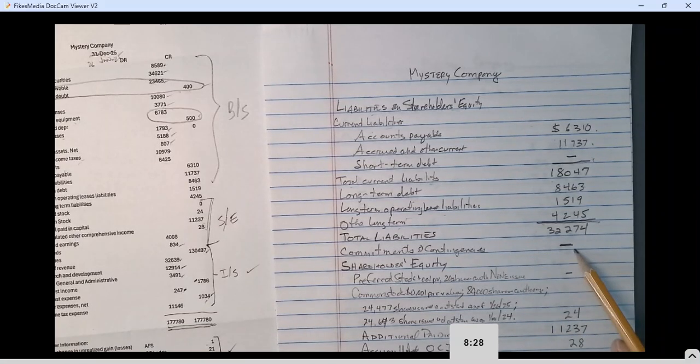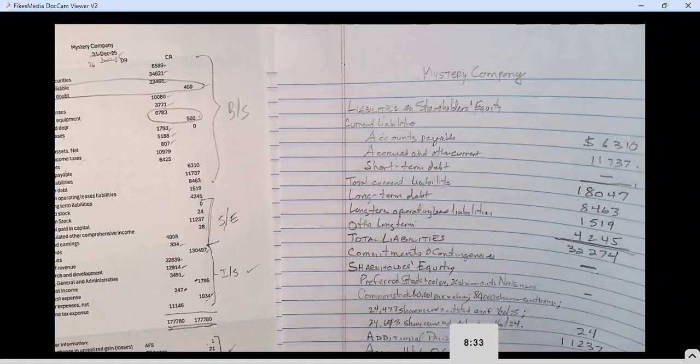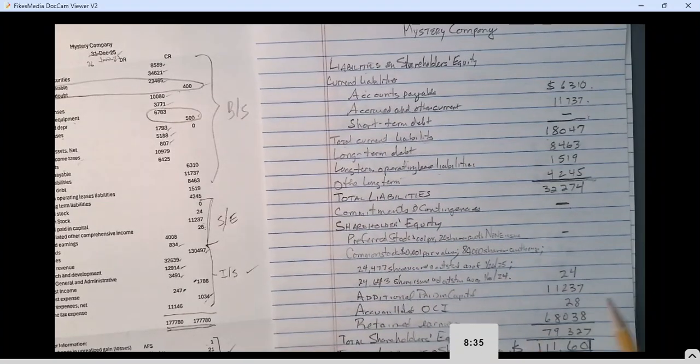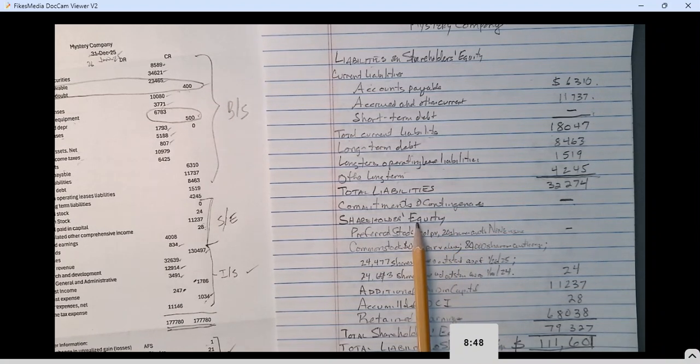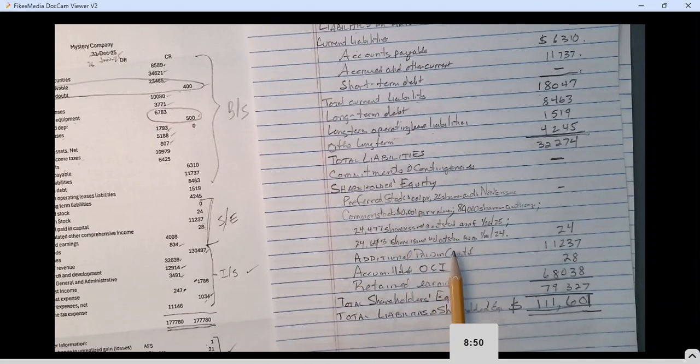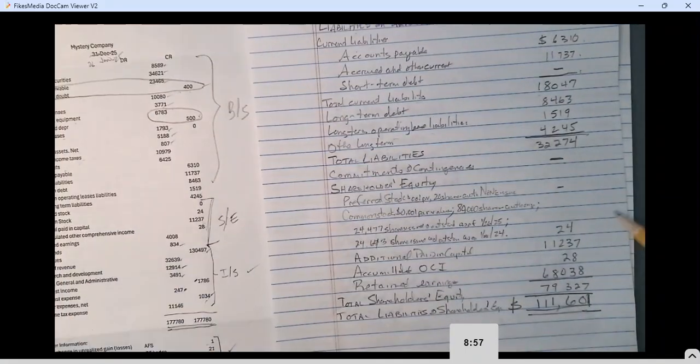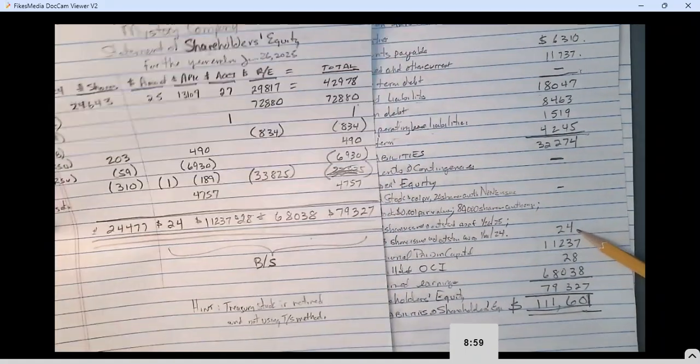In the center of that is the commitments and contingencies with no notice. So you would have to have some kind of a footnote that tells you that there was a commitments and contingencies in the preparation of your financial statement. It would be in your other supporting documentation for a simulation. Okay, stockholders' equity. This came directly from our stockholders' equity statement. So here it is, and here are our numbers.